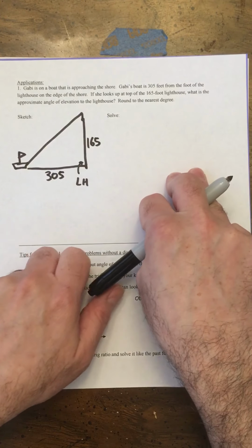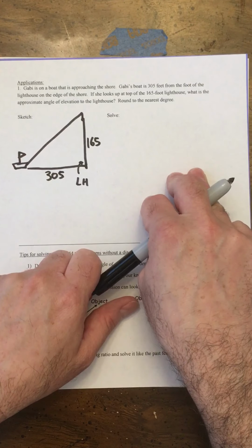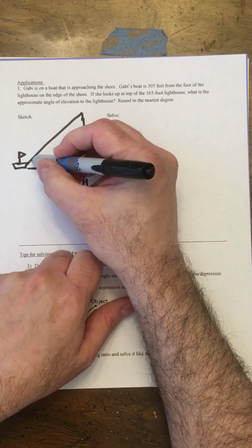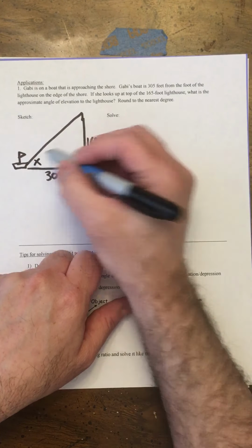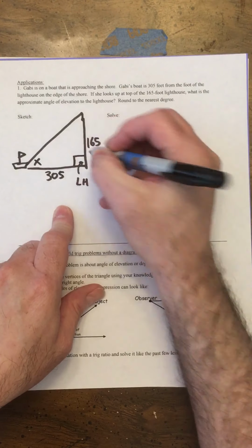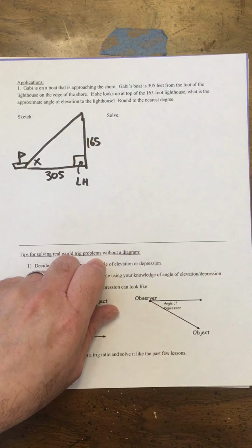And it wants to know the approximate angle of elevation to the top of the lighthouse. So we could put an x or a theta in here because this is where the angle of elevation would be right in there. Okay? So now it's just a regular right triangle trigonometry type of problem.